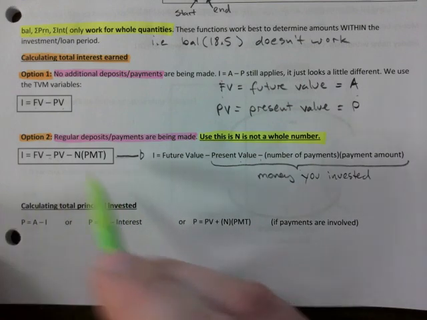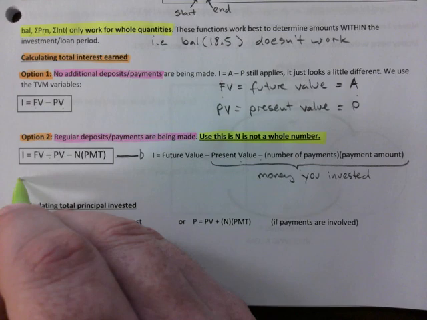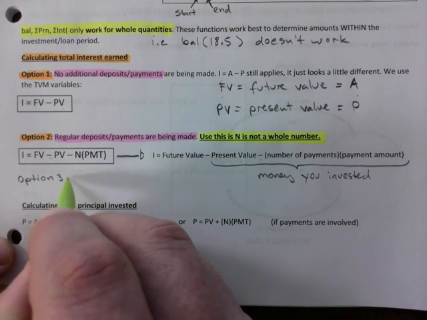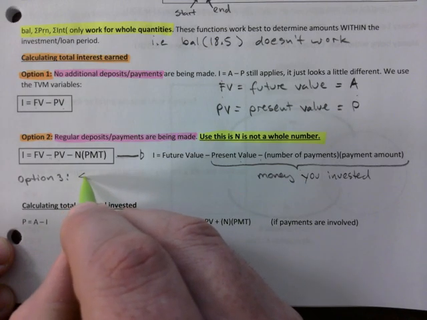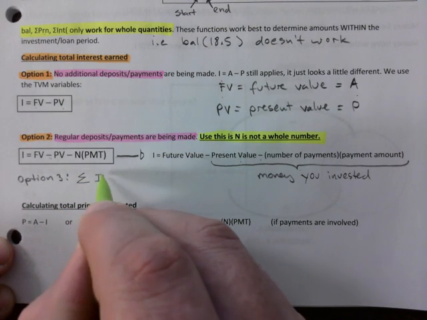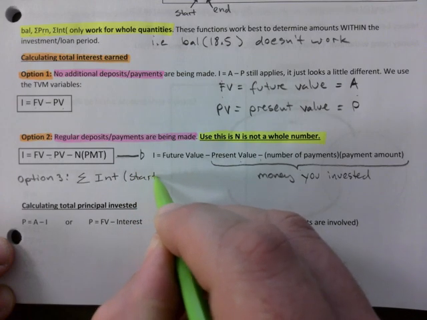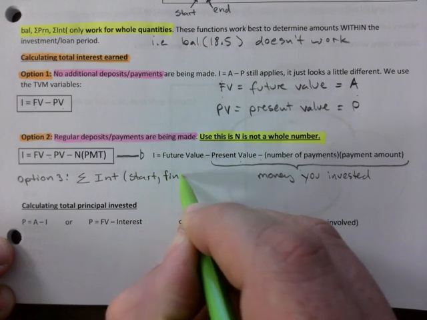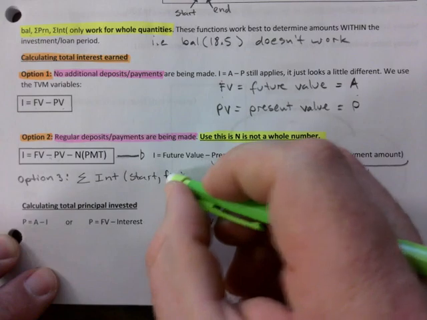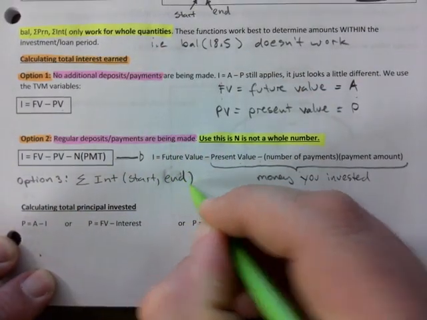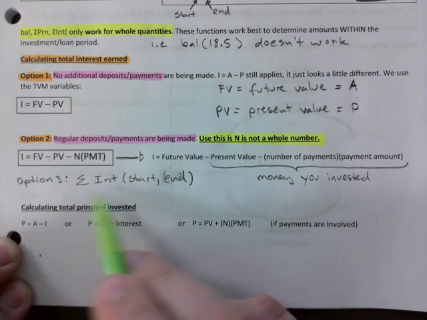And I know option number 3 doesn't show up here, but I still want you to know that there's always the third option, which is using sum of interest, and then the start, end. Put that in there, third option.